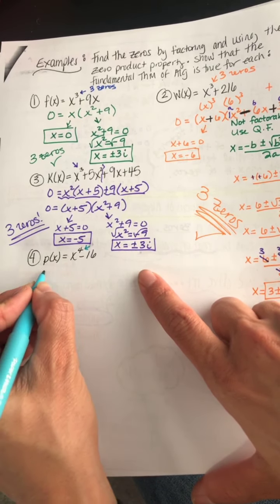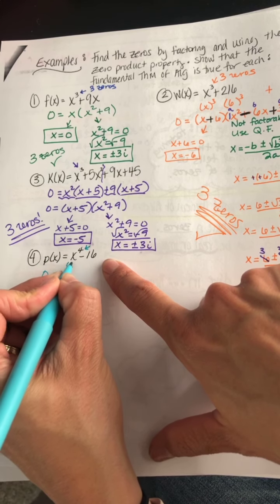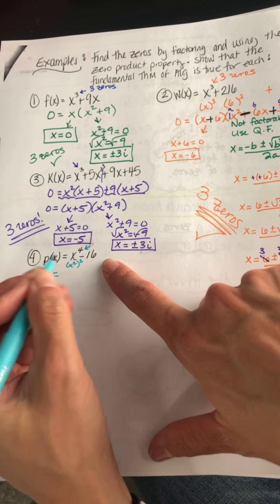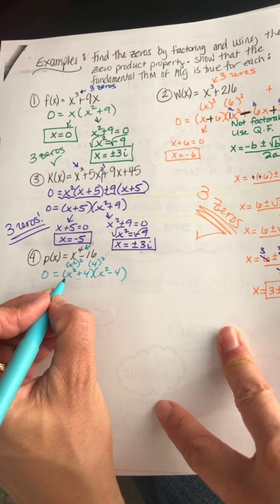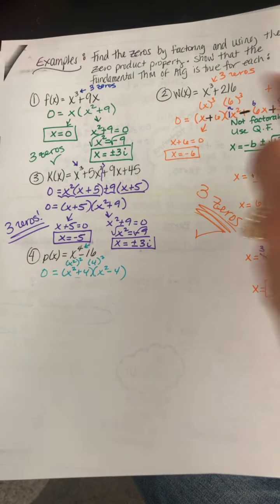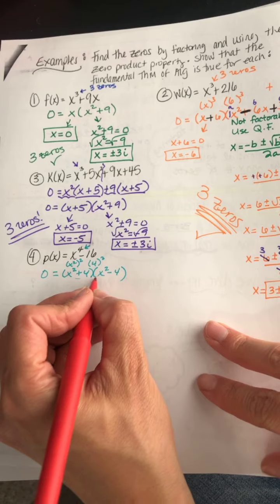Now this is a difference of 2 perfect squares. What happens to be squared is x squared squared is x to the 4th, and 4 squared is 16. So remember, when it's a difference of squares, it's a plus b, a minus b. So x squared plus 4 and x squared minus 4. Okay, I can keep going. This is not factorable, but the x squared minus 4 is another difference of squares.